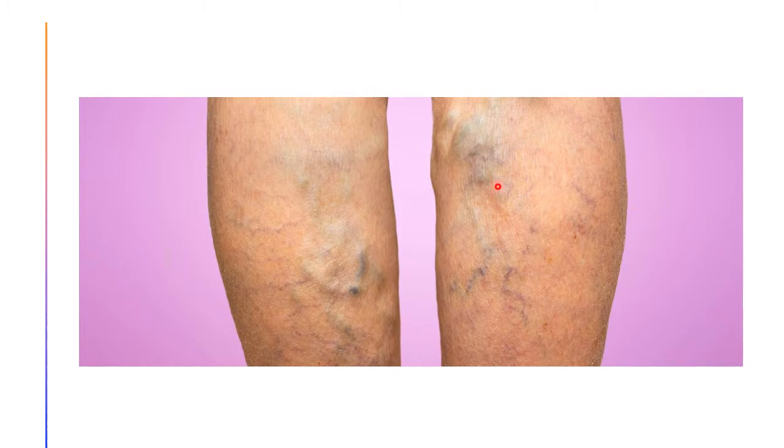This picture shows you varicose veins, prominent, elongated, appearing as bluish black, dilated veins superficially in the leg. Here, this is a varicose vein, or sometimes it's also known as varix.